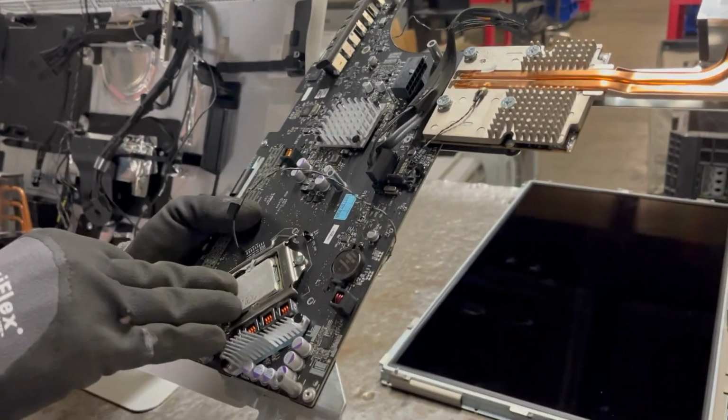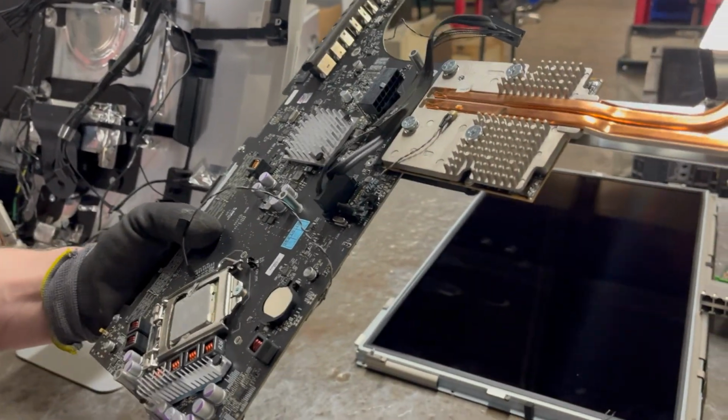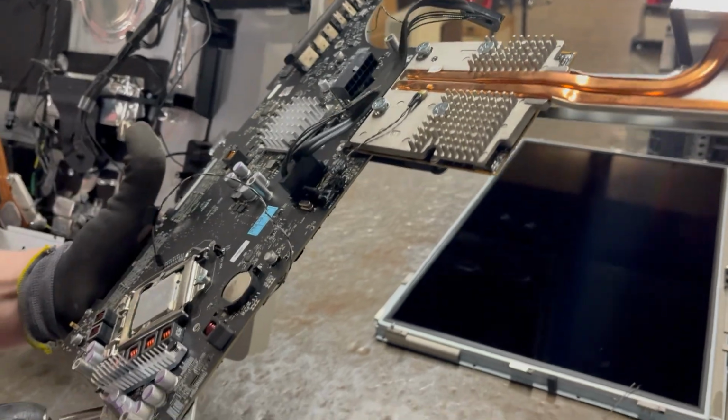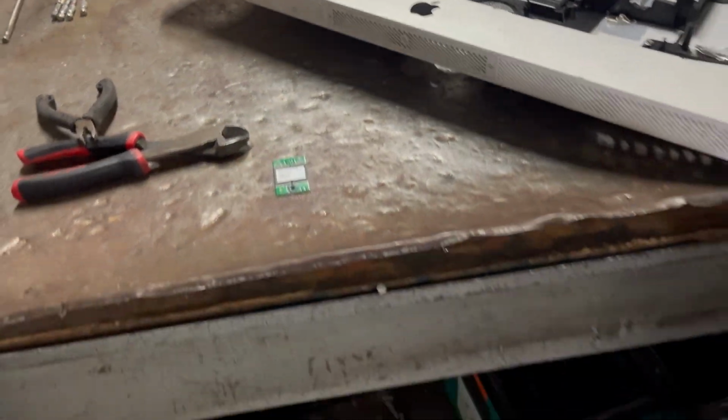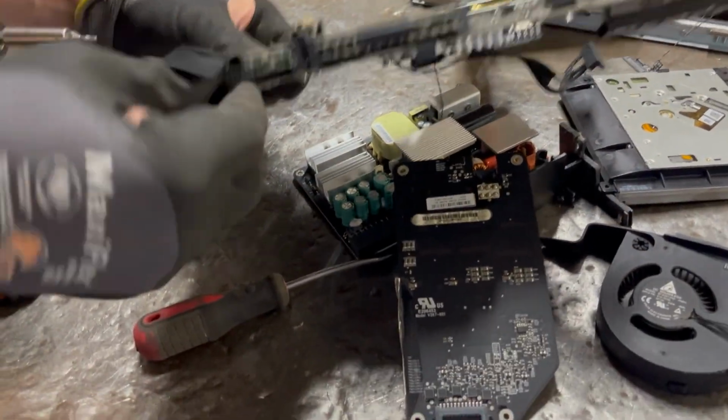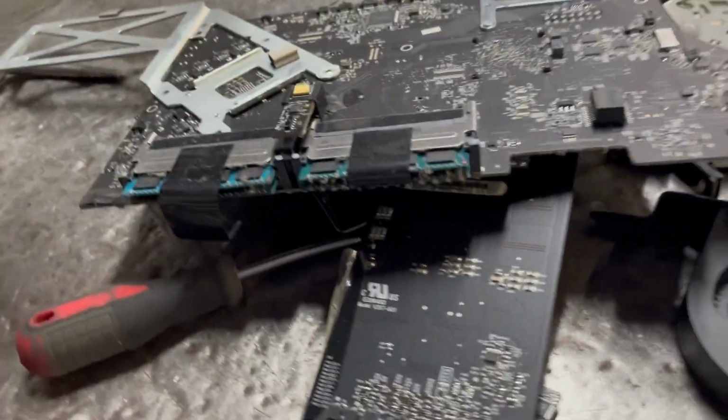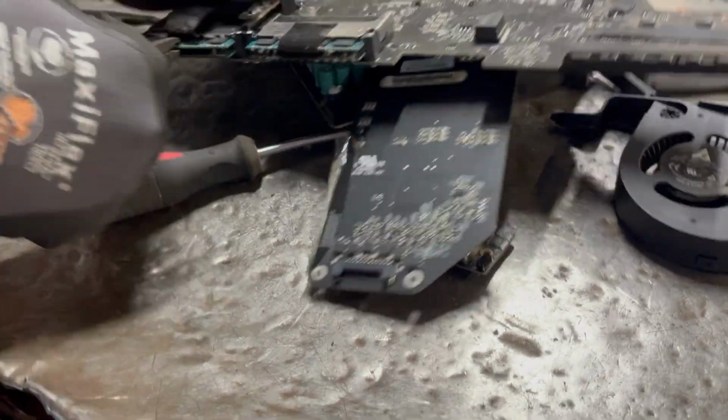The motherboard contains the processor chip, a lithium battery, several heat sinks, and the small SSD memory chip. On this model, the bottom edge of the motherboard holds the RAM sticks, which are also removed.